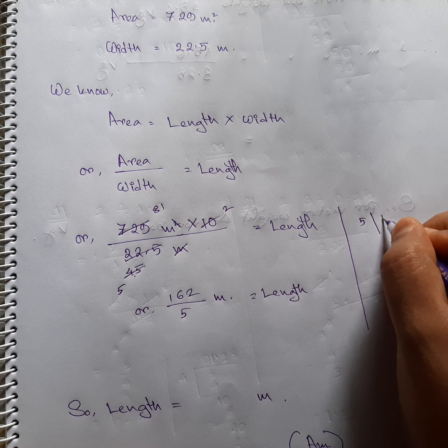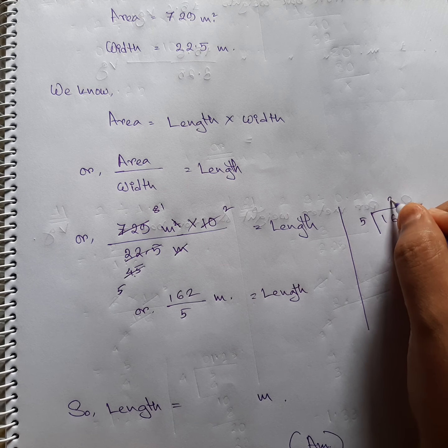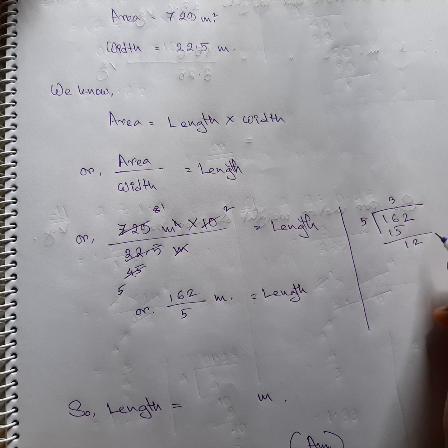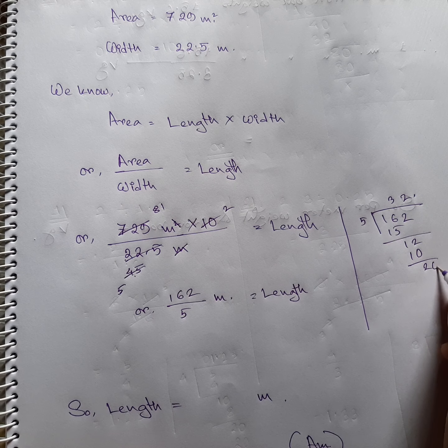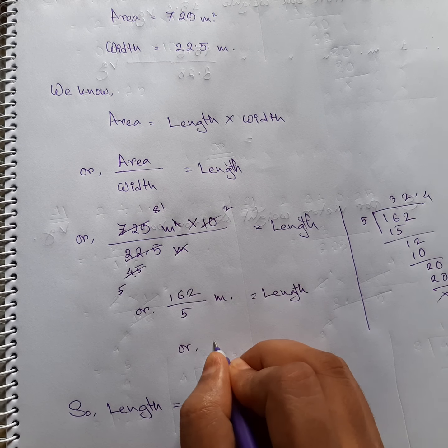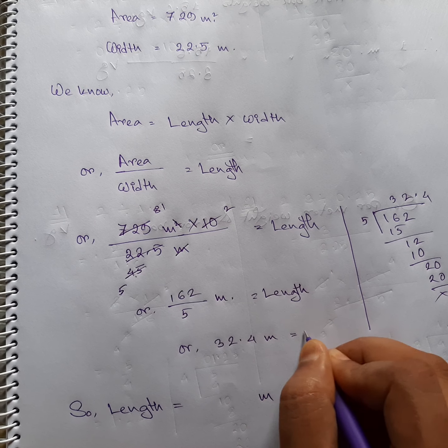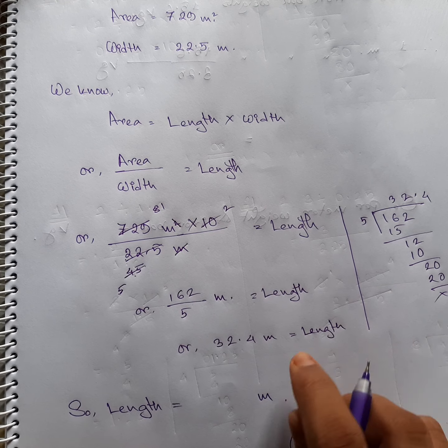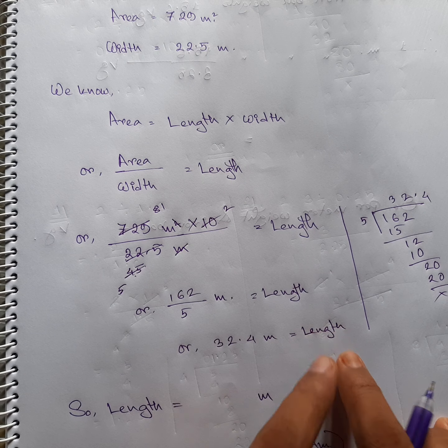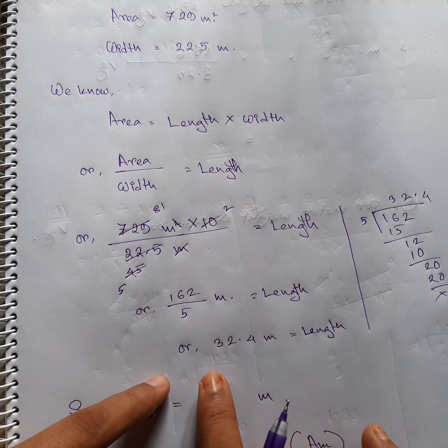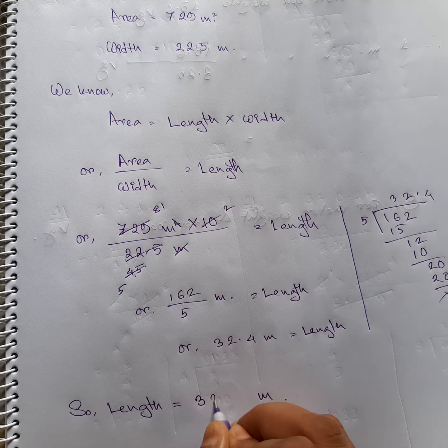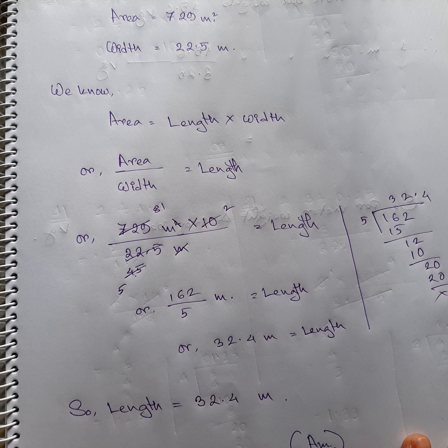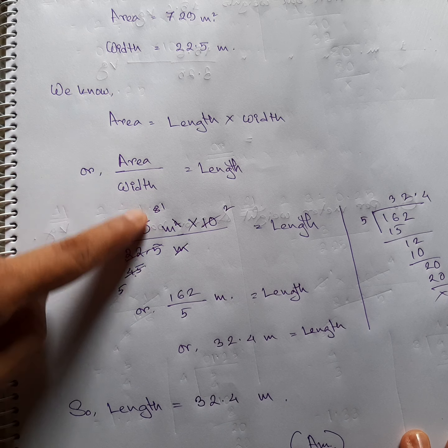I'm now dividing 162 by 5: 3, 15, 1 and 2. It's not going to go. So 10, then the point, then putting 0, then this. Done. Answer is 32.4 meter equal to length. Okay, it's totally fine if you keep the length over here, or you can write down another line and write length equal to this much. Okay, this is our answer. So the length is 32.4 meter. That's it. You just need to keep that part in mind.